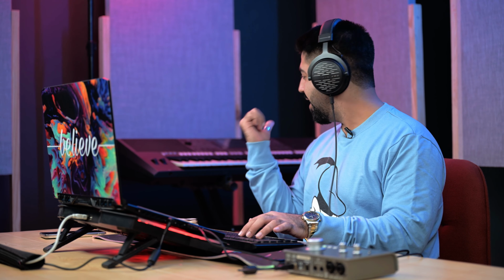Now, if you use, like I do sometimes, I have this, but I use this sometimes to play the keys, just like so.